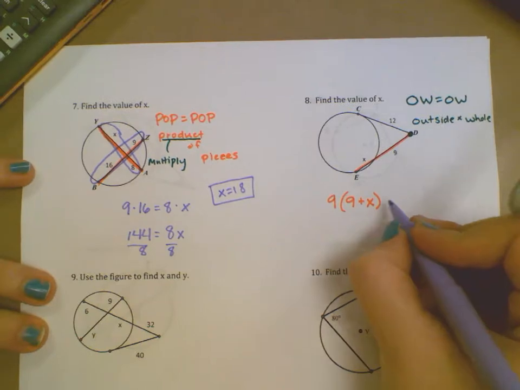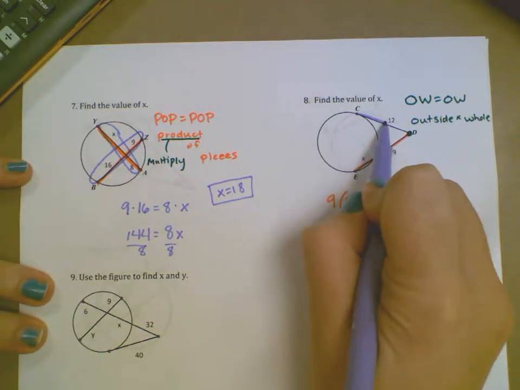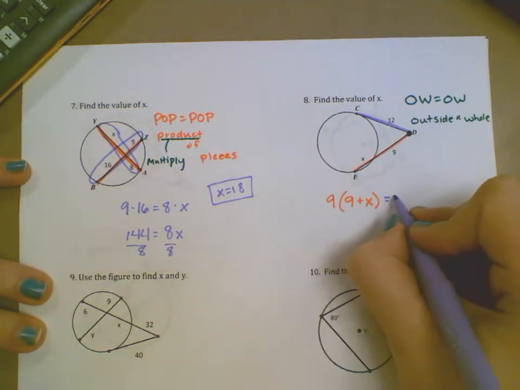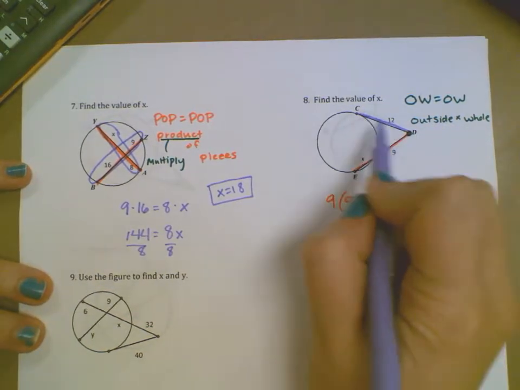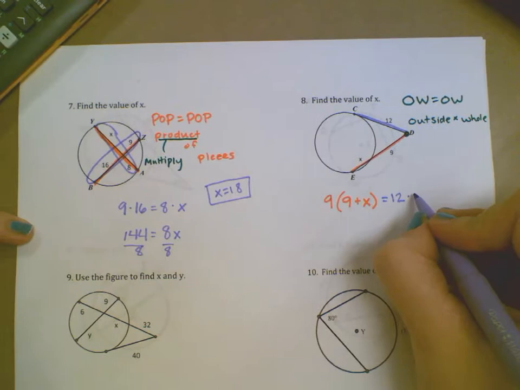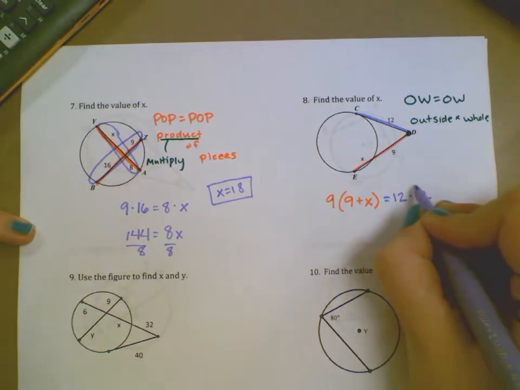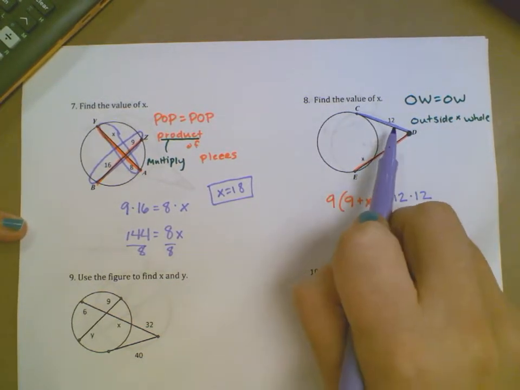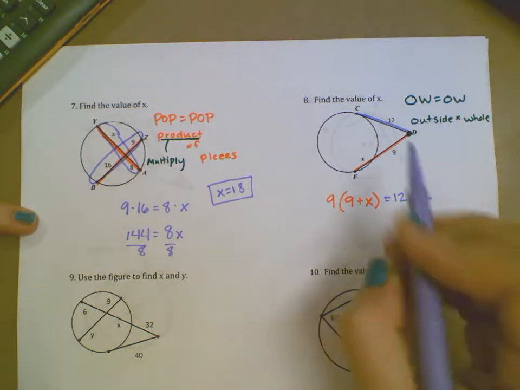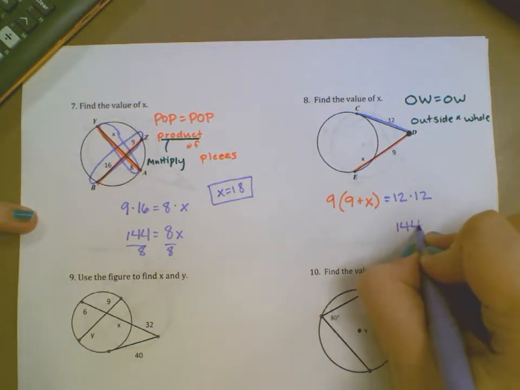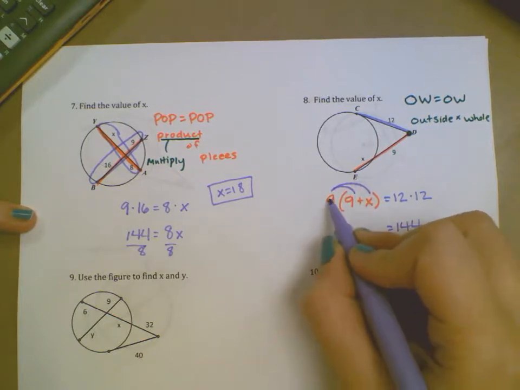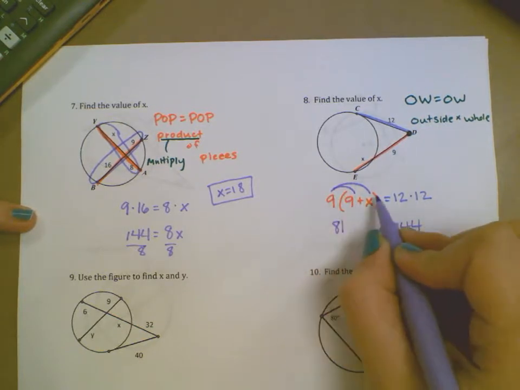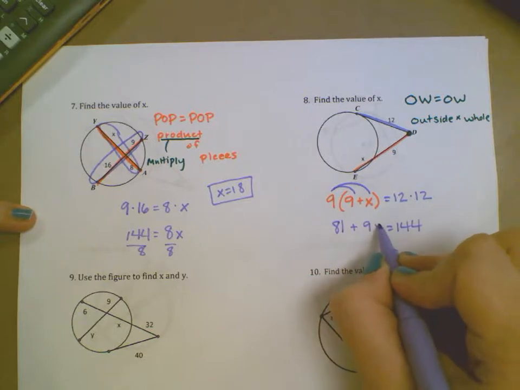And that's going to be equal to the outside piece of the tangent here. The outside piece is 12, and we will multiply that by the whole piece. The whole piece is also 12, so it is going to be 12 times 12, or 12 squared. Anytime you have a tangent, it will be squared. So 12 times 12 is 144, and I will need to distribute my 9 in. 9 times 9 is 81, and 9 times x is 9x.